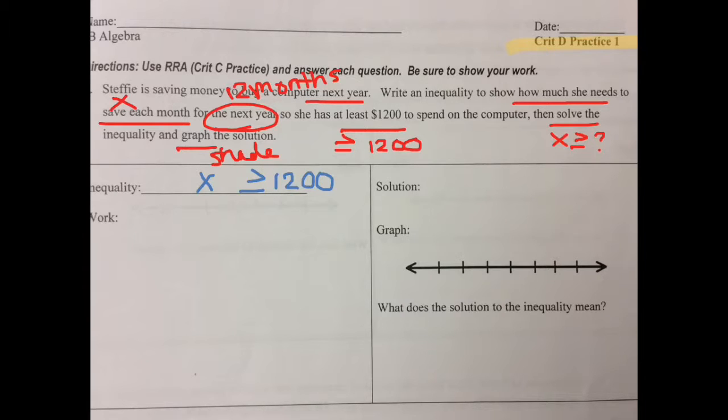She's not going to save $1,200 just once. She's going to save a little bit each month, try to save the same amount each month. And anytime I see the word each, I need to remember that it is going to remind us to multiply. So we're going to multiply 12 times that X because she's going to be saving whatever amount, X amount, 12 times. 12, because there's 12 months in a year.